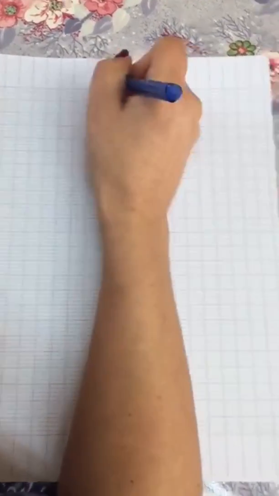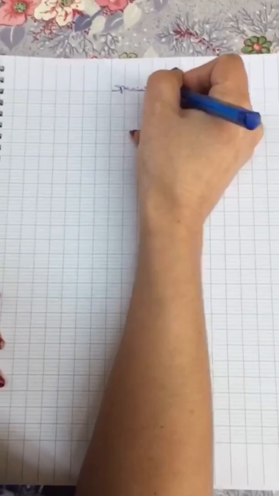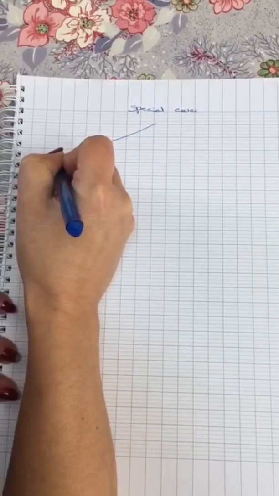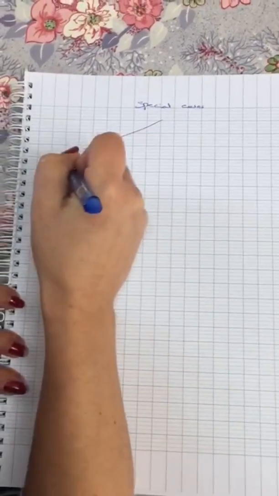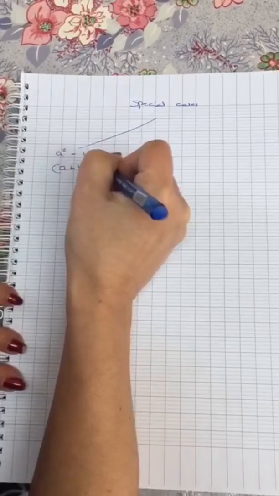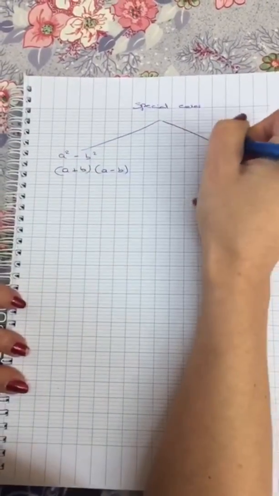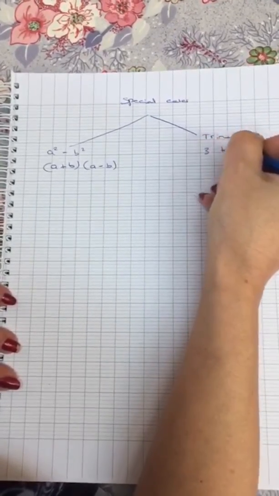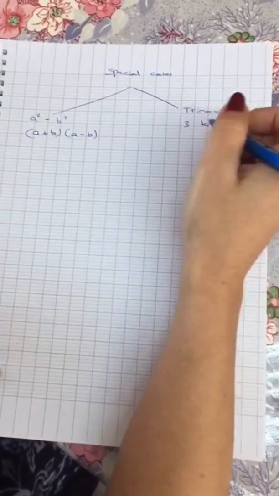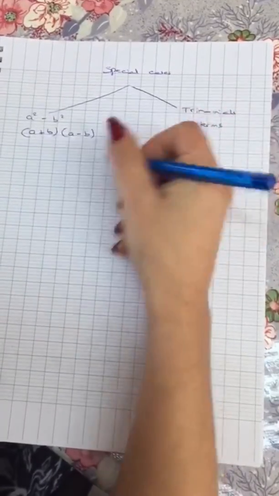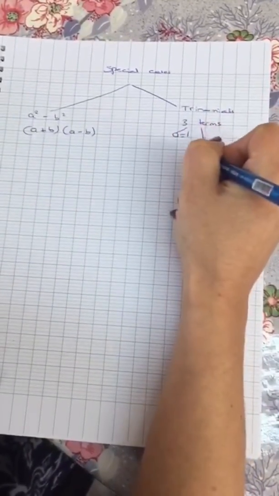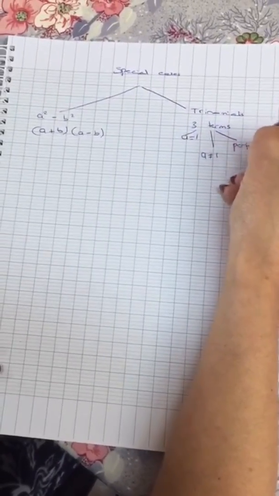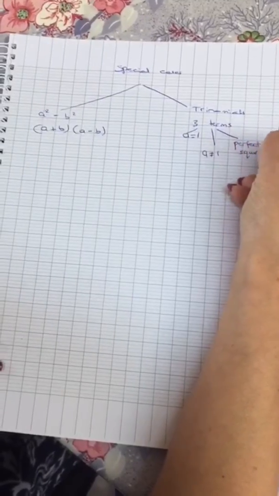Okay, we're starting off special cases. As you remember, we have two types: a² minus b², which is (a plus b)(a minus b), and the trinomials that are made up of three terms. Actually, 9.5 was a equal to 1, which was one type. The second type was a not equal to 1. Today we're going to be doing the third type, which is the perfect square trinomials.